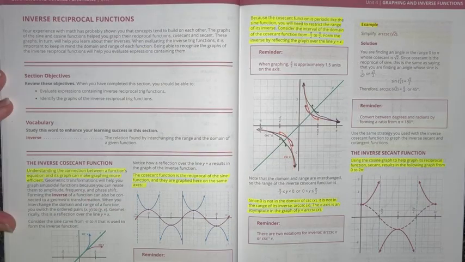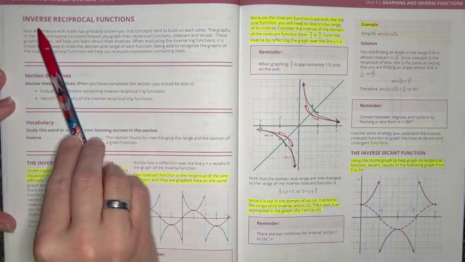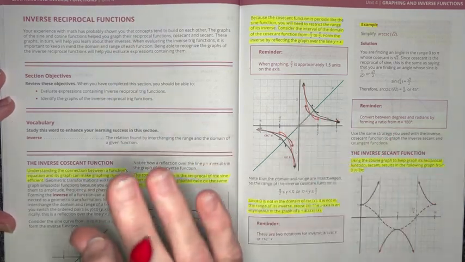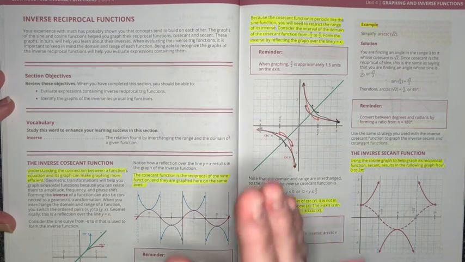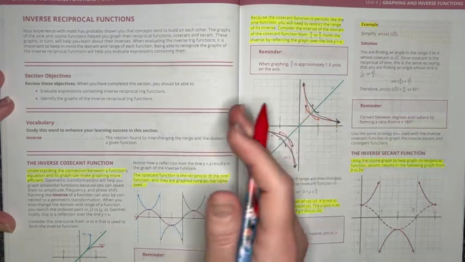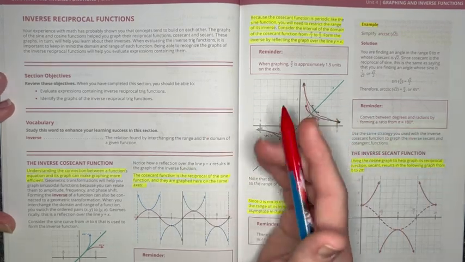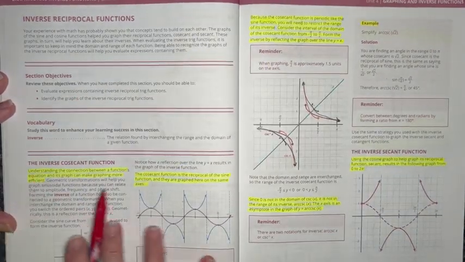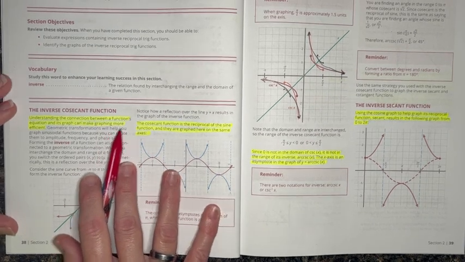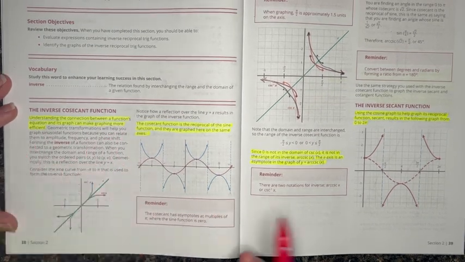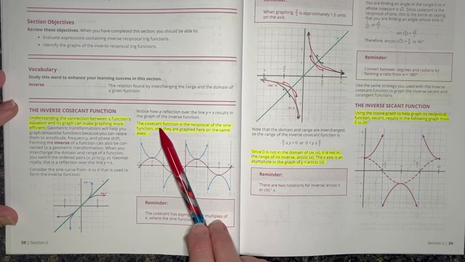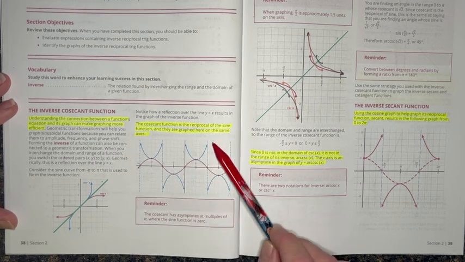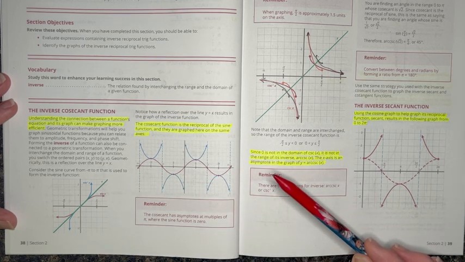This next part of section 2 begins on page 38, and it's called inverse reciprocal functions. So remember, the reciprocals are cosecant, secant, cotangent, and the inverse of them is what we're talking about now, okay? It says, understanding the connection between a function's equation and its graph can make graphing more efficient. The cosecant function is the reciprocal of the sine function, and they are graphed here on the same axis, okay?